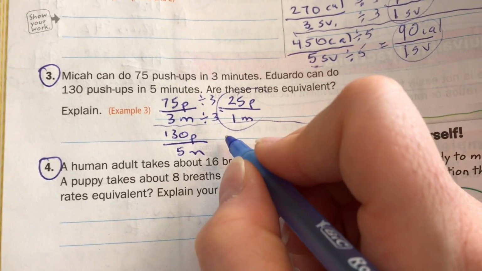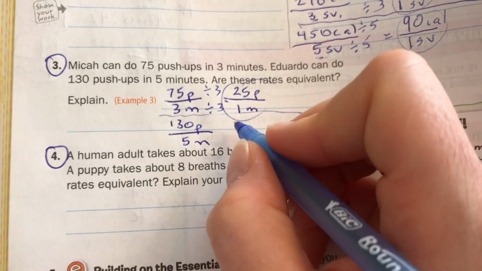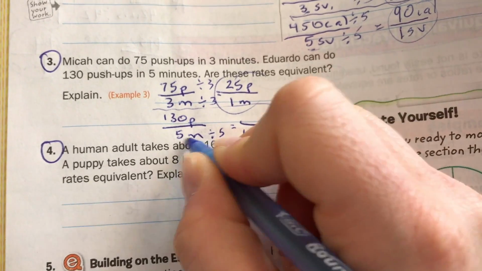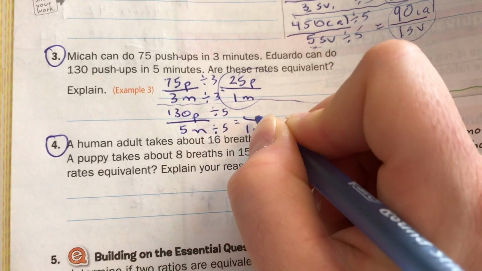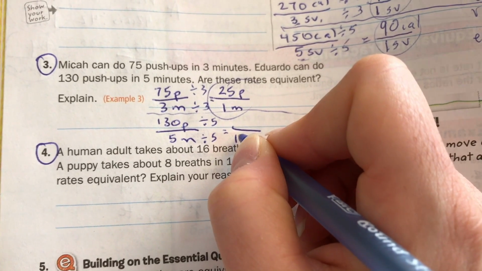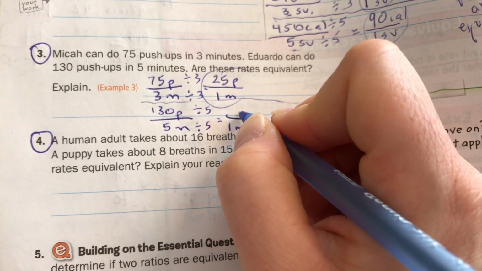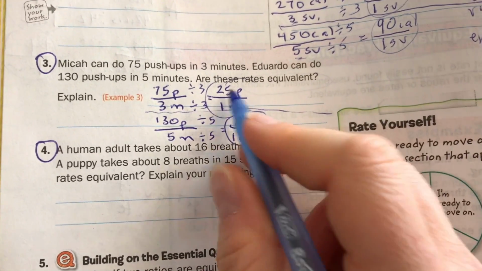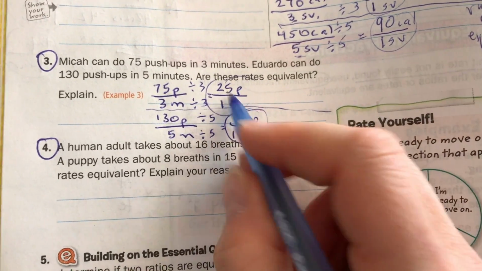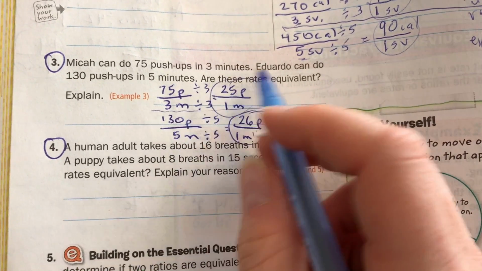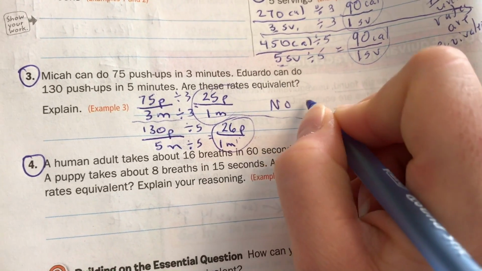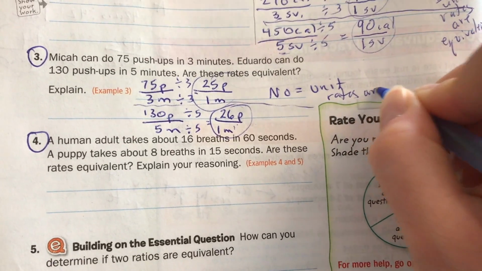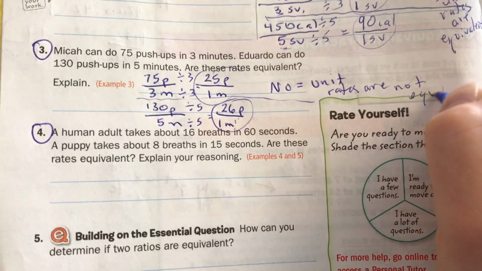Now, let's see, who's this other guy? Eduardo. Let's see what Eduardo does. Eduardo had 130 push-ups in 5 minutes. We divide by 5 to get a 1 in the denominator. 130 divided by 5, if you calculate that, is 26. So 26 push-ups in 1 minute. So are these equivalent? No. The unit rates, 25 and 26, are not equivalent. So no, unit rates are not equal.